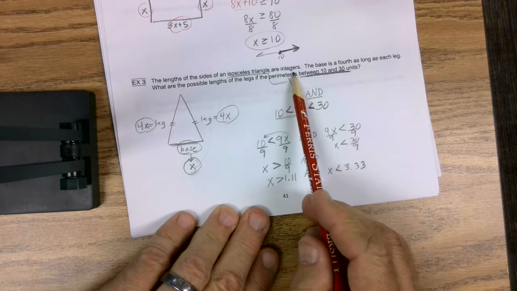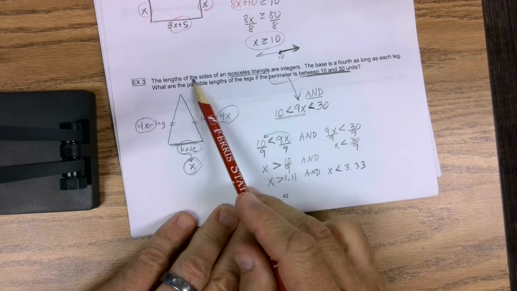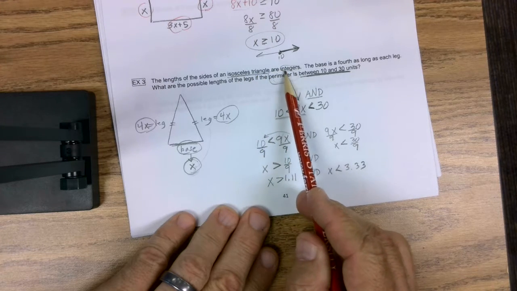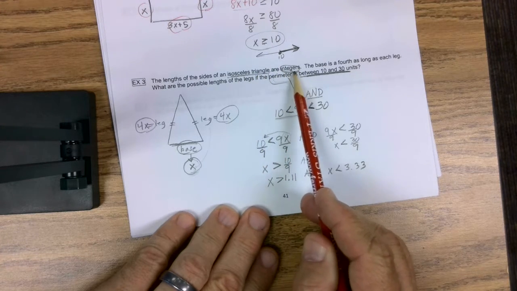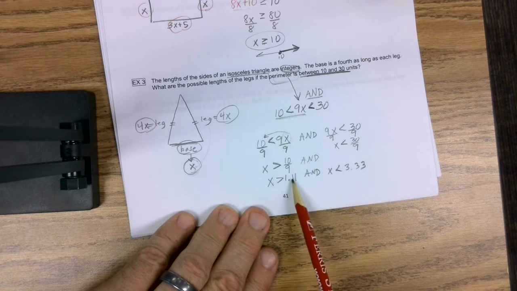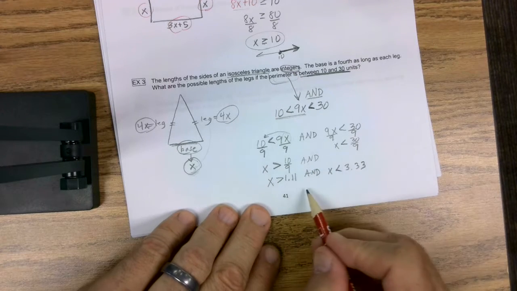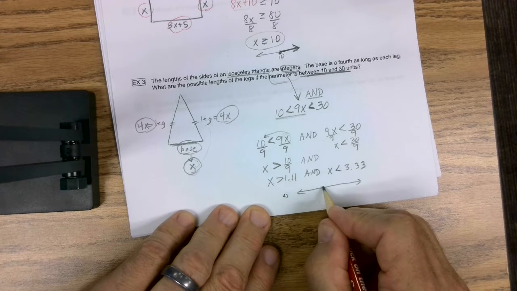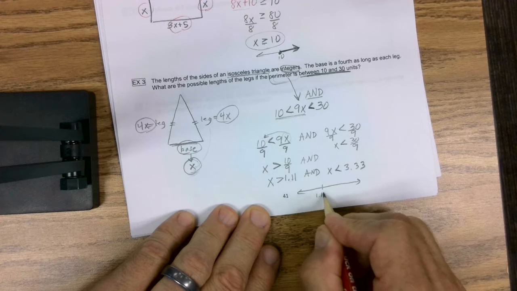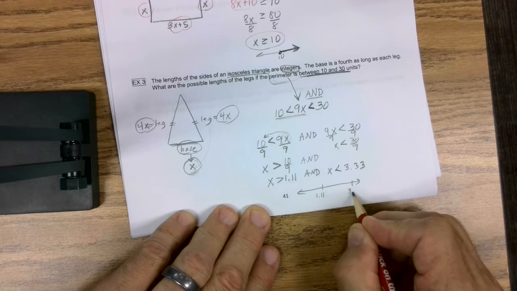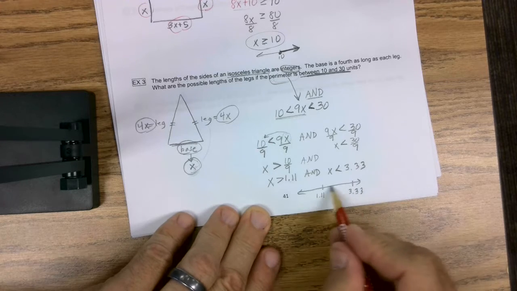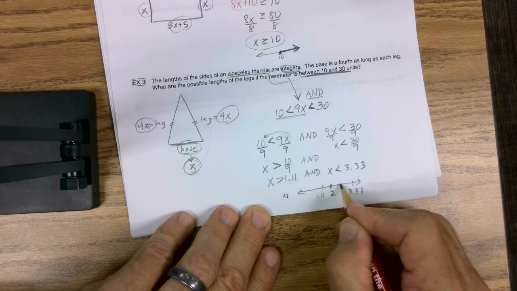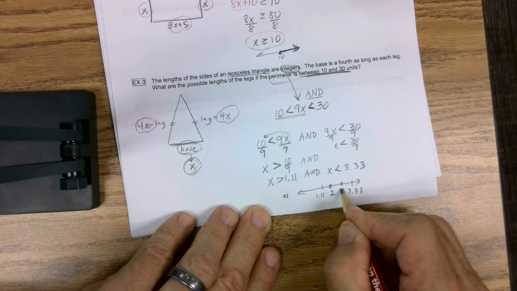So, back to this word. It says the lengths of the sides of the isosceles triangle are integers. That means whole numbers. So really we're going to say, okay, what are the whole numbers? If I look at this situation, this is 1.11 and this is 3.33, what are the whole numbers in between here? Well, for sure there'd be 2, and for sure there'd be 3.